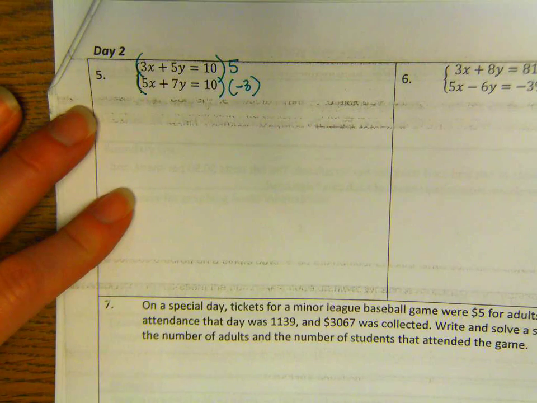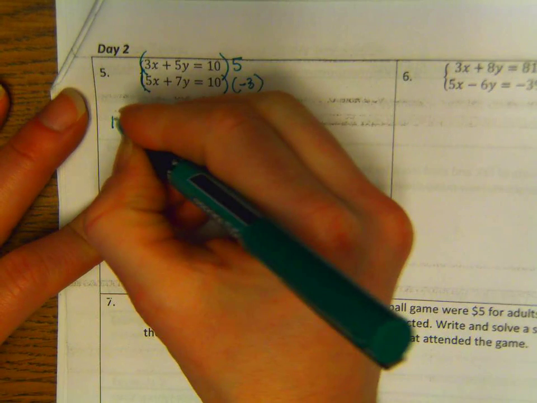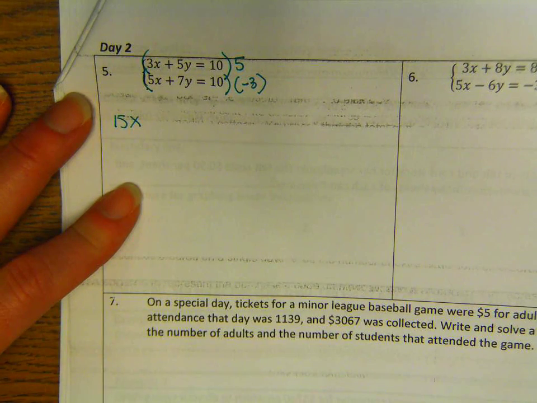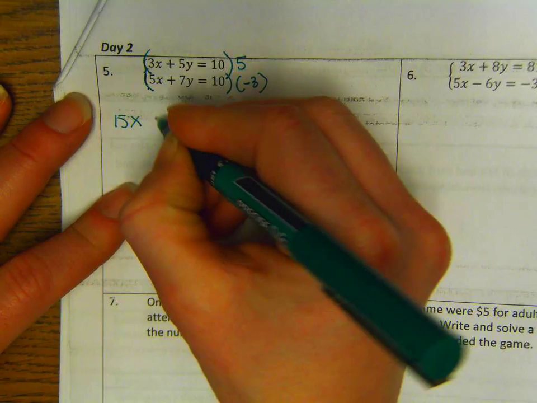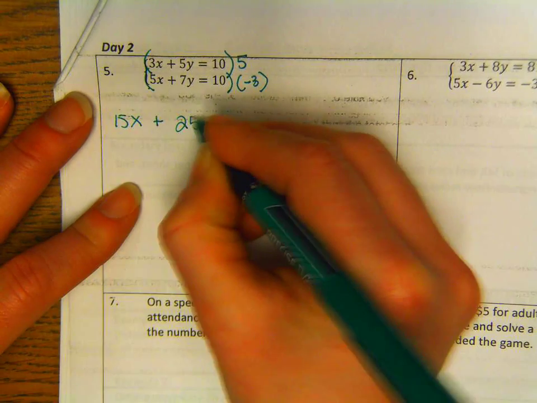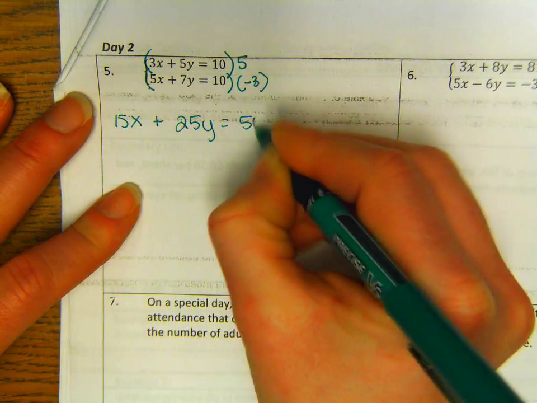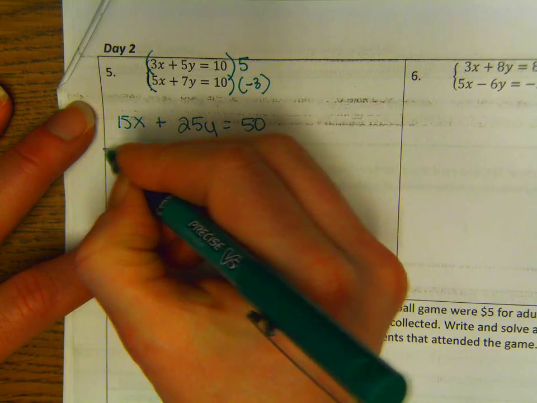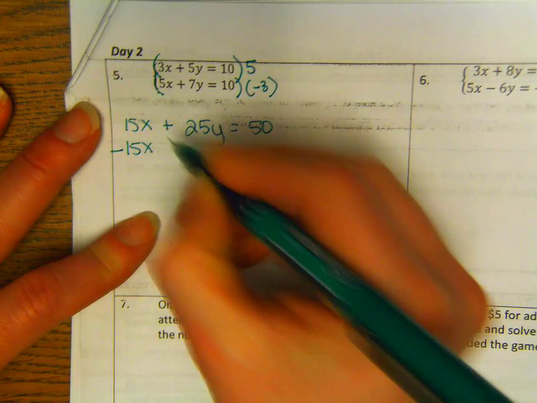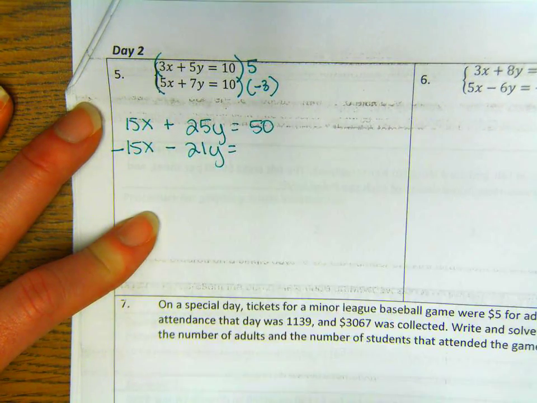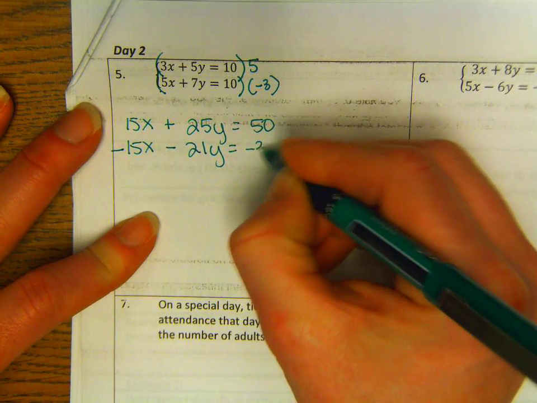Now we have 15x plus, what's next? 25y equals 50. Very good. In the bottom, -15x minus 21y equals -30.